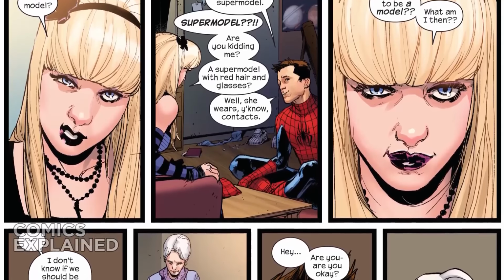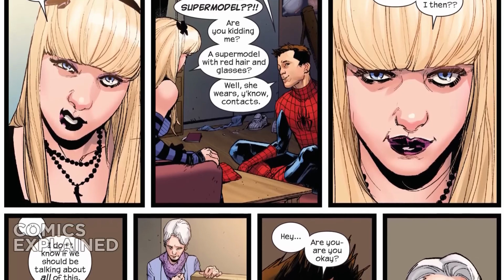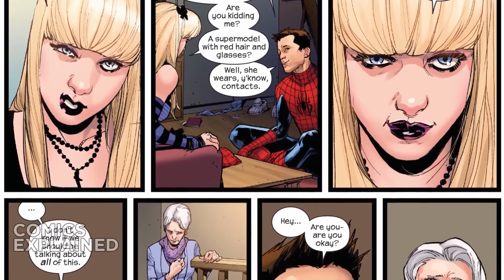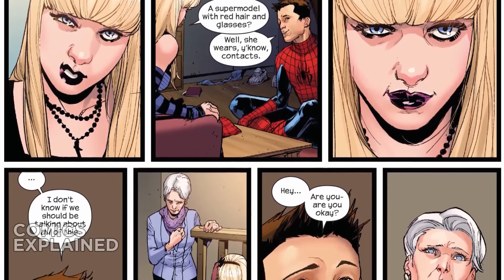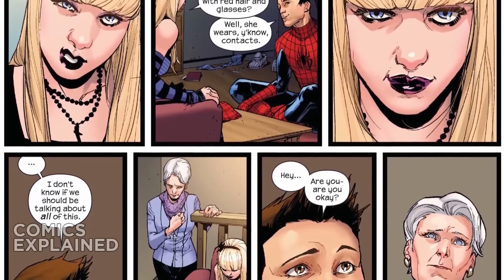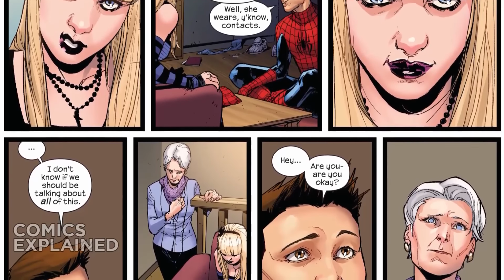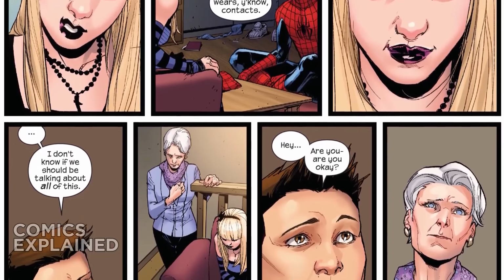Peter's like, we should probably talk about something else. I don't have the heart to tell you that the Green Goblin threw you off a bridge and I shot my webbing at your foot and broke your neck in the process, because that's basically what happened. I don't care what anybody says. She was not dead before Spider-Man got there. I don't care what anybody says.